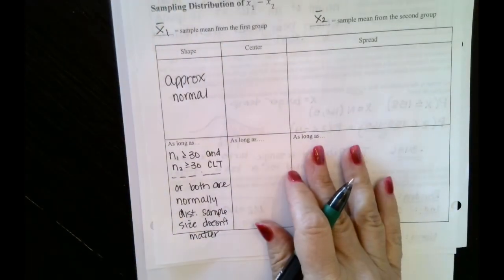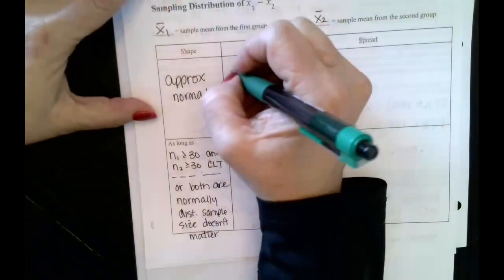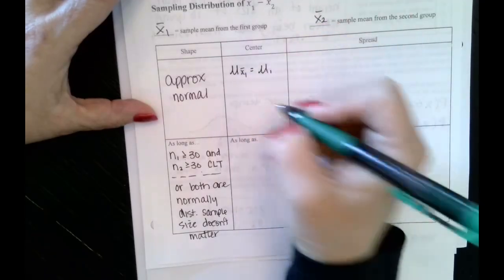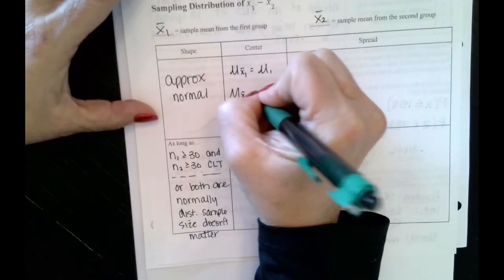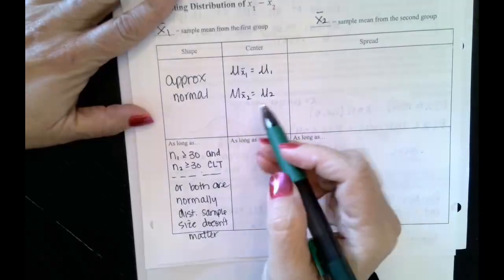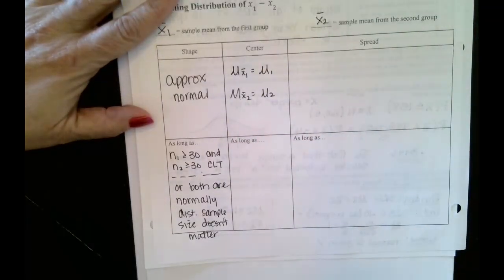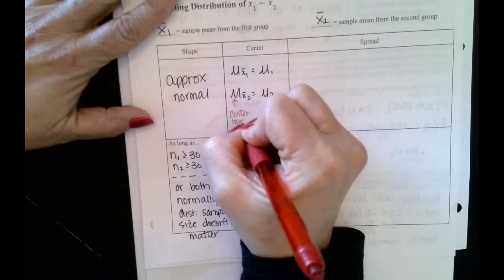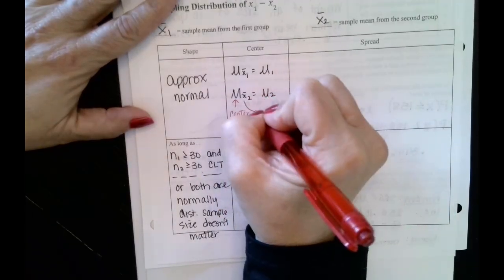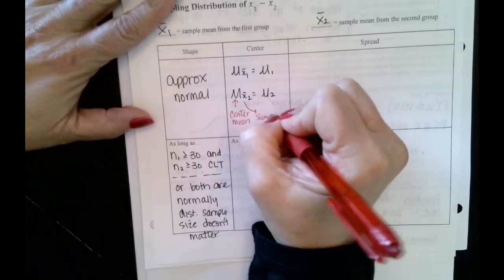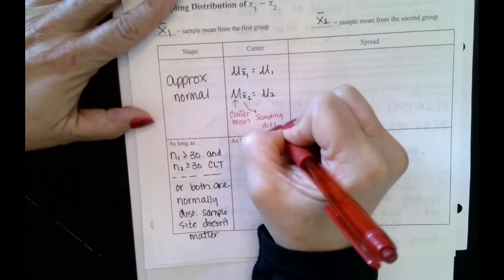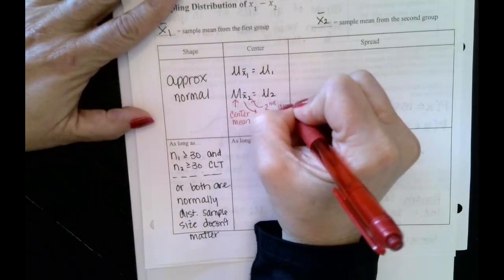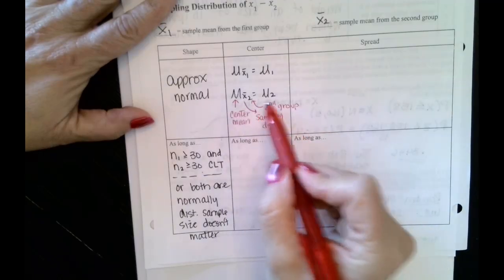Okay, so our center, what happens when we have a center? This is not anything new. So our center of X bar 1 is going to be the center 1, and our center of X bar 2 is going to be the center of 2. And the way we would read this would be, this is going to be the center, which is the mean. And then this tells me I have a sampling distribution. And this 2 right here is going to tell us that this is the second group. So it just kind of breaks it all down.